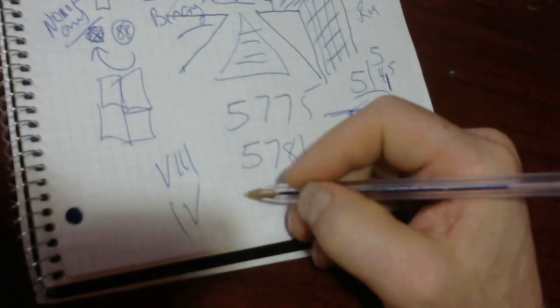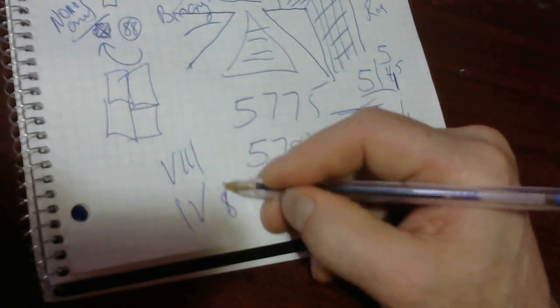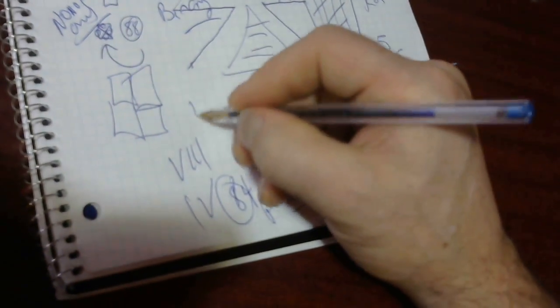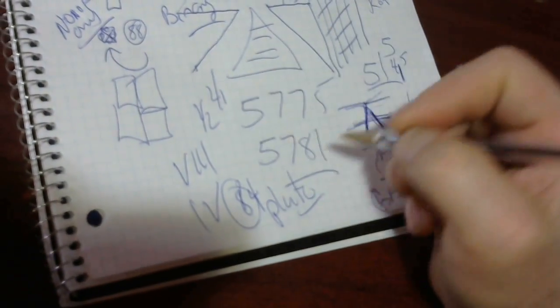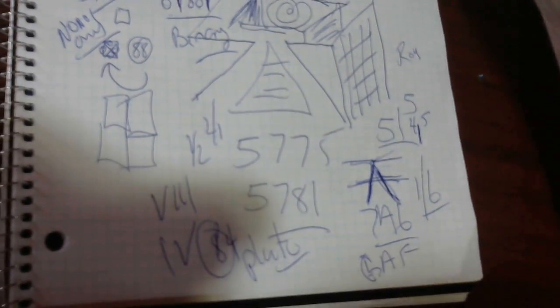And you can do this in Roman numerals. And that's all you can do. You have 8 and you have 4. And you have Pluto, and that's the greatest stretch. 8 and 4. It's a 1 to 2, 2 to 1 turnaround. So wherever you want to go with numbers and building, whatever you want to do.